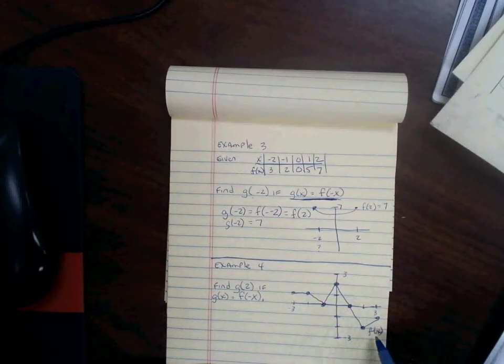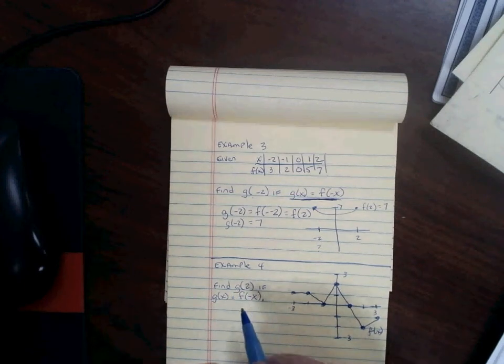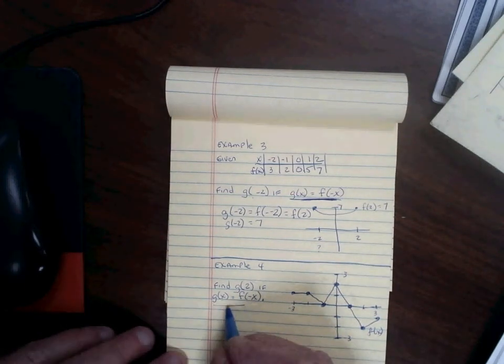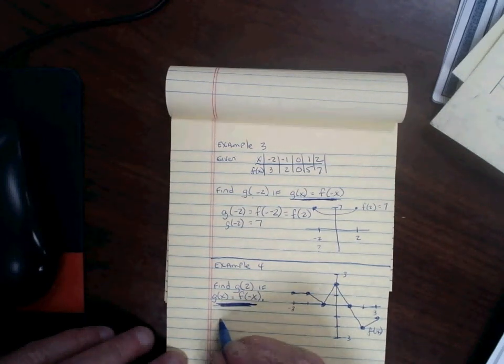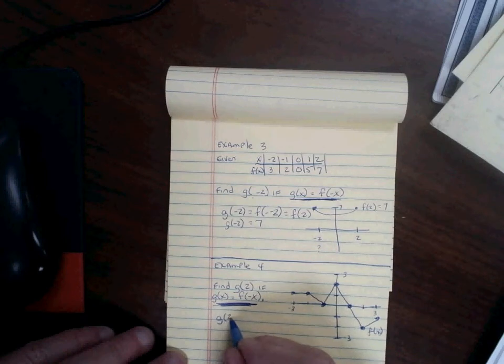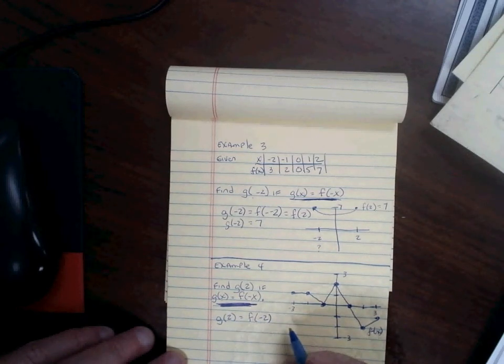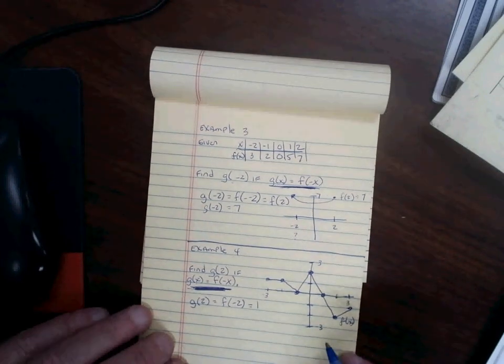For example 4, we're given a graph of f(x), and we're asked to find g(2) if g(x) equals f(-x). This again tells us this is a reflection across the y-axis. We can plug in here. Plug in 2 for x means we plug in 2 for x here. We go to f(-2), and we can see that that's 1.